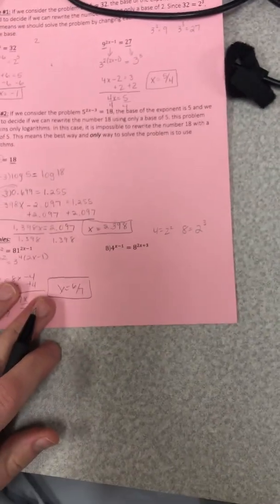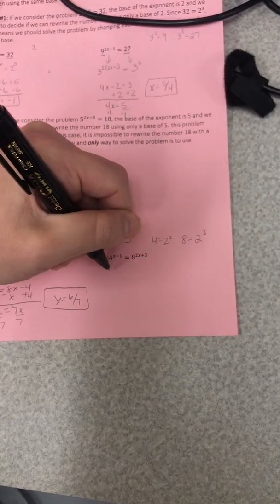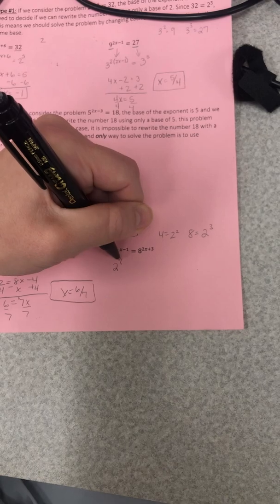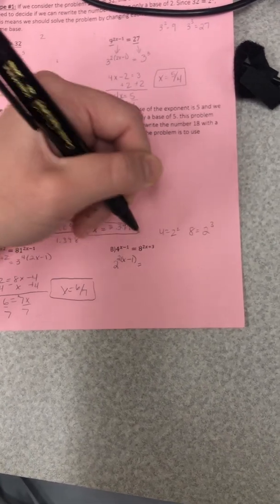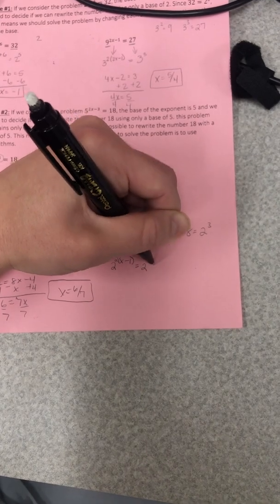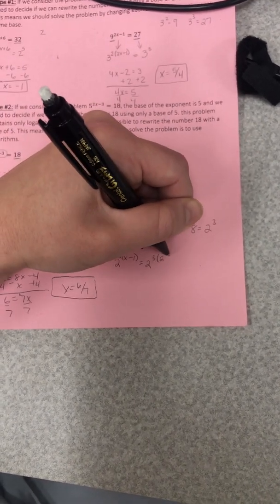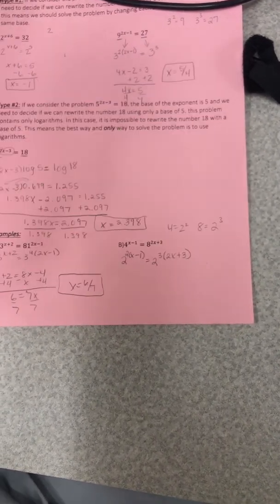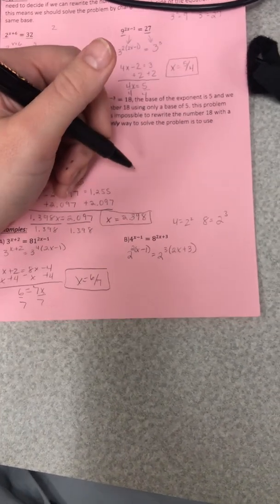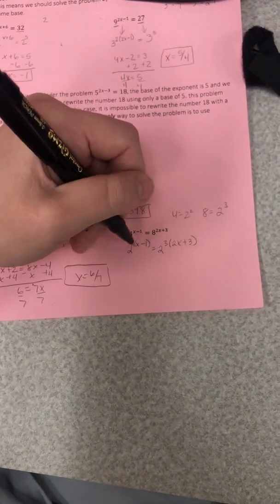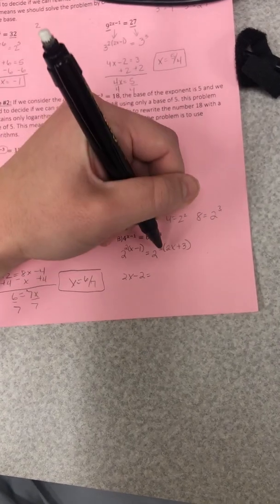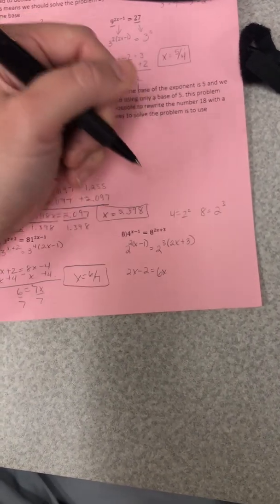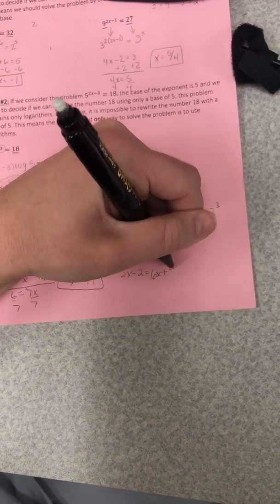I'm going to zoom out a little bit so it doesn't get blurry. All right, so then we have 2 to the 2nd power times x minus 1, and then we have 2 to the 3rd power times 2x plus 3. All right, I'm going to go ahead and distribute and get rid of my bases at the same time. So I have 2x minus 2 is equal to 6x plus 9.